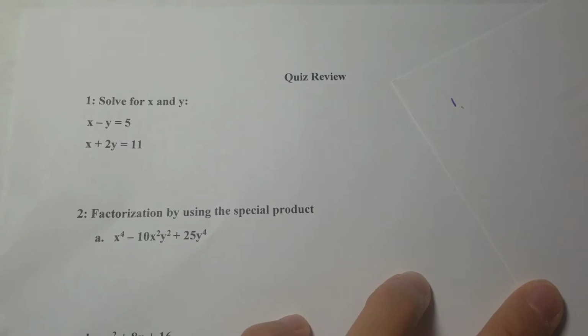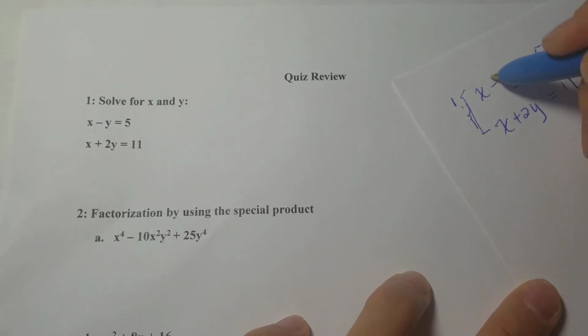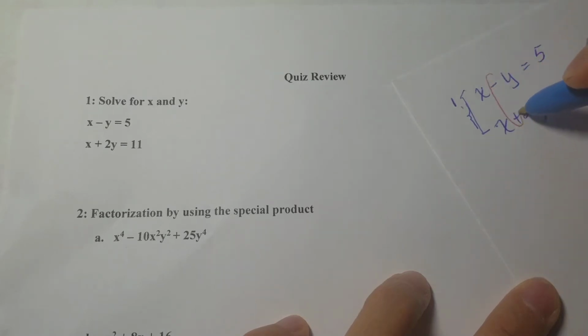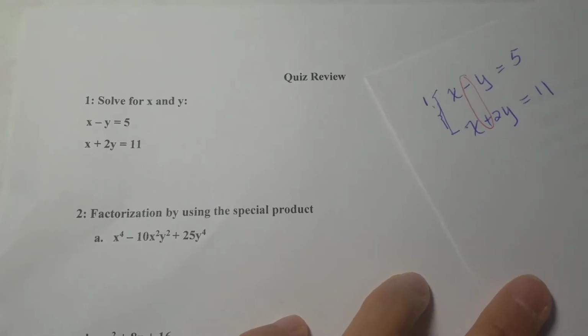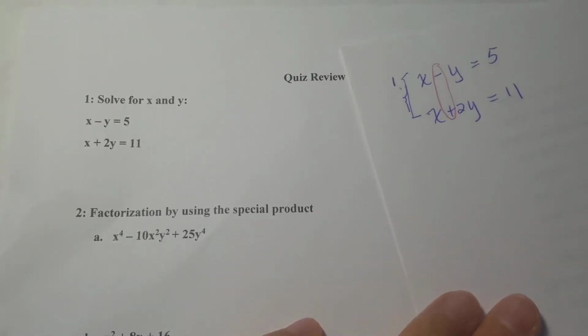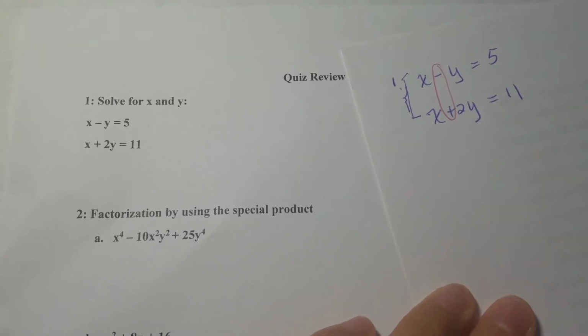First one, elimination. Elimination means we're going to make one variable have the same coefficient with opposite sign. For example, when you see this system, you can find variable y has one positive, one negative sign. And therefore, I want to use y first. If you want to use x, you can. I can show you later how to do that.